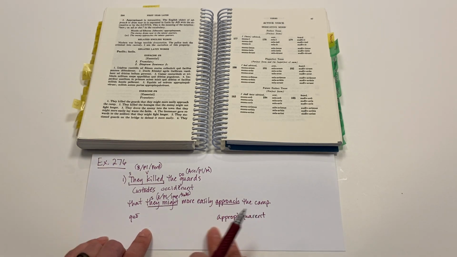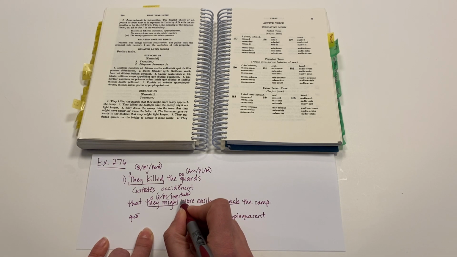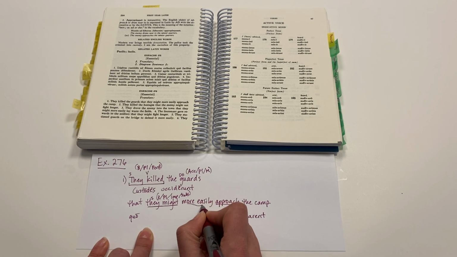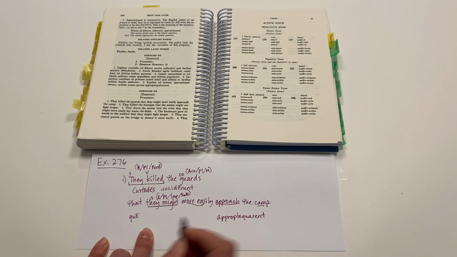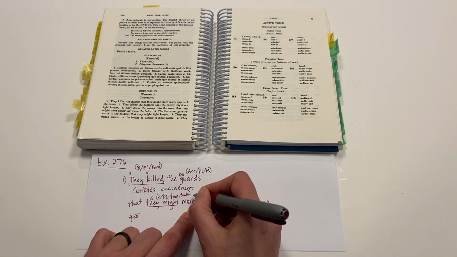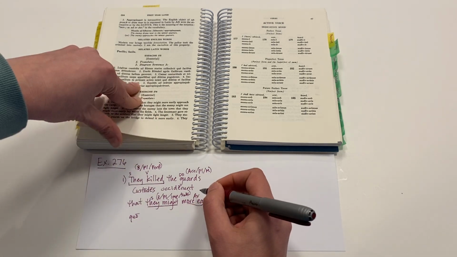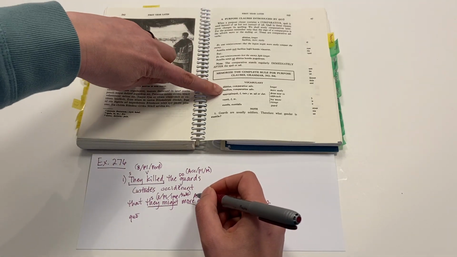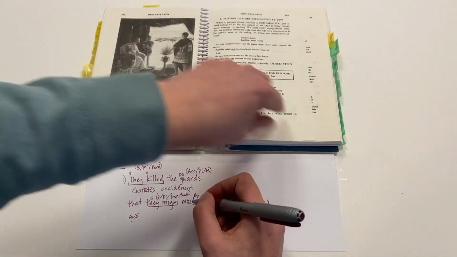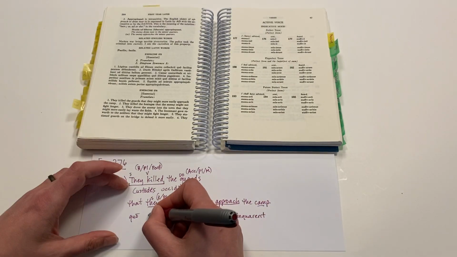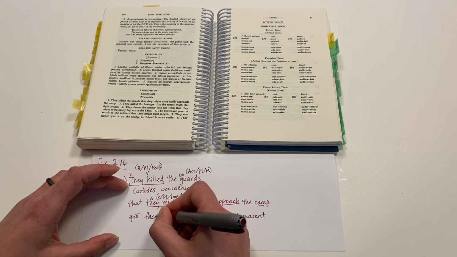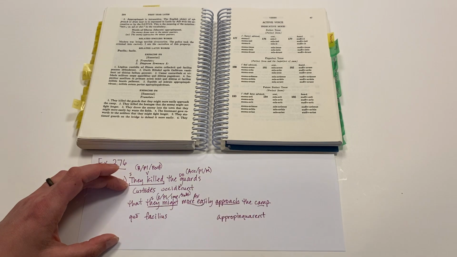And so in between, we need to have our word for more easily, right? And the camp. Well, let's think about what these words are. This is an adverb, more easily, which was just given to us. One word, facilius, a comparative adverb, more easily. So we can just add that in there, easy peasy, facilius.